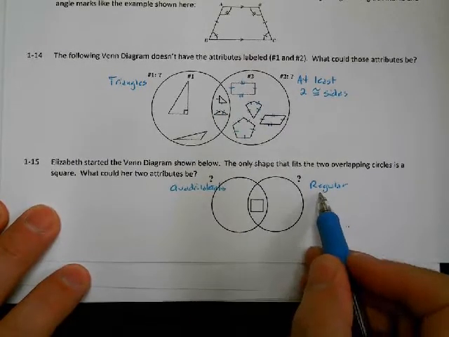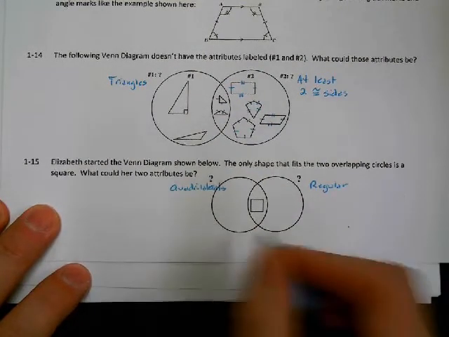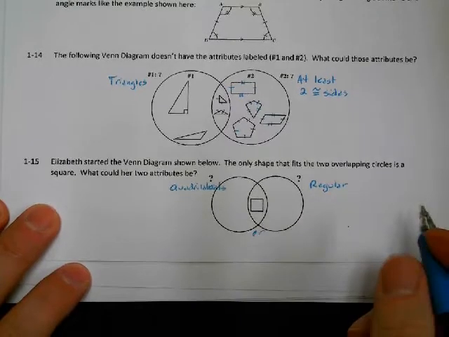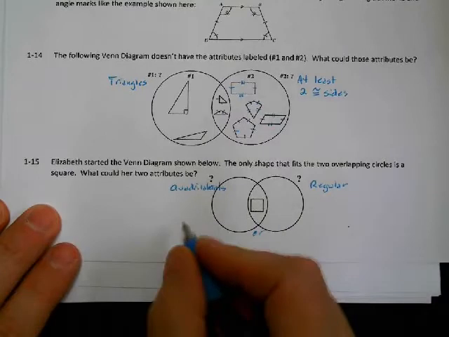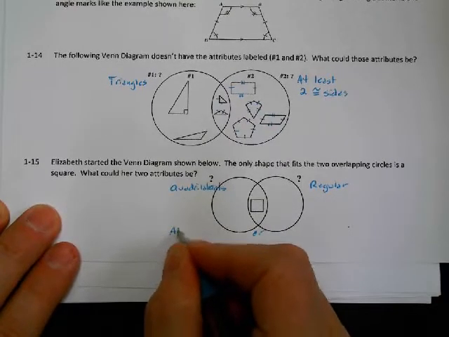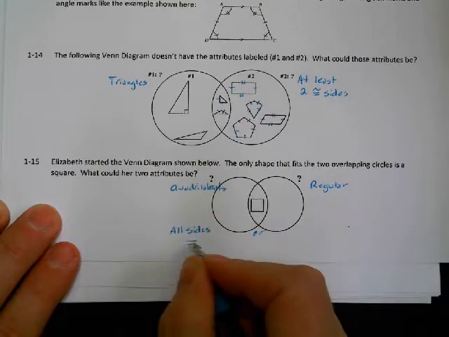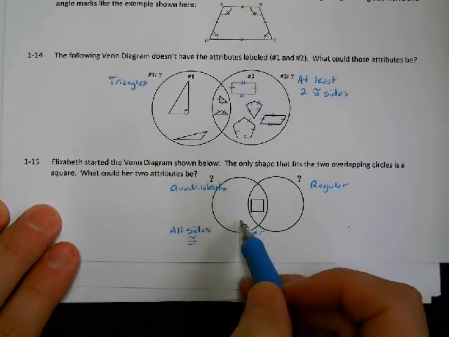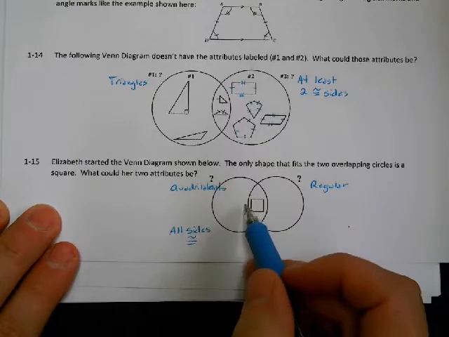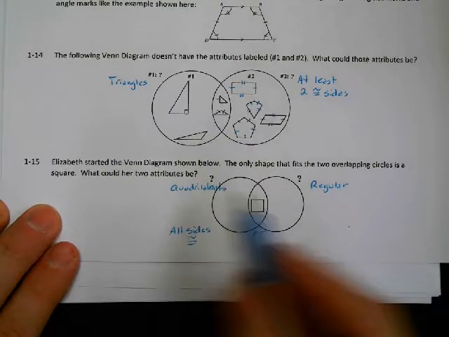You could also, let's see, a different way to do it. Oh, I know. We could say all the sides are congruent. So this one would have all sides congruent, which would be pretty much the regular shapes, right? But then over here we could have that it has 4 right angles.